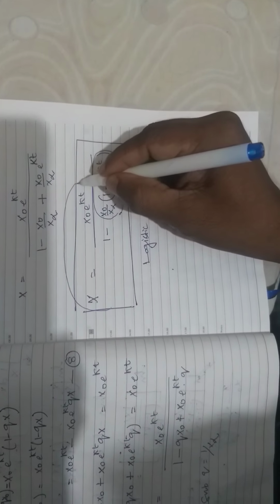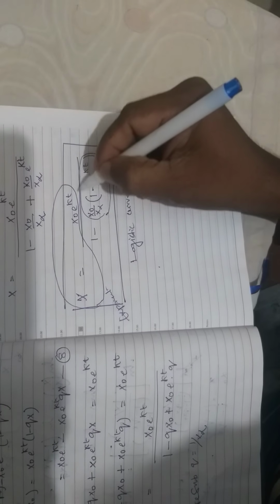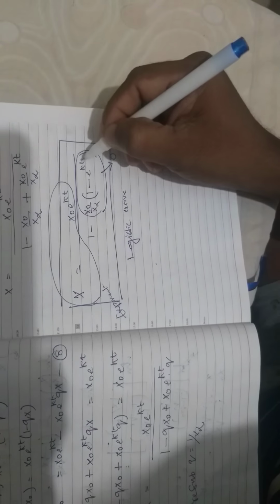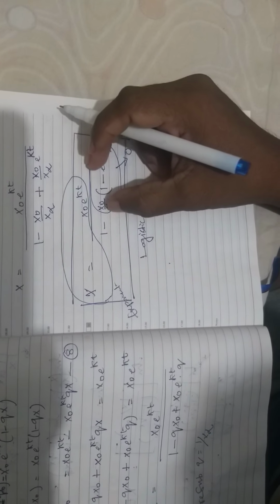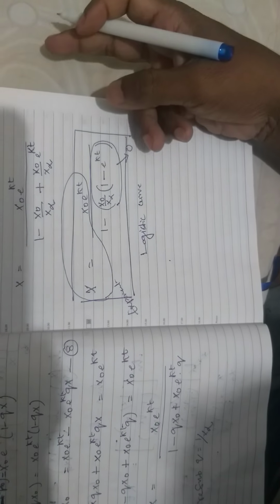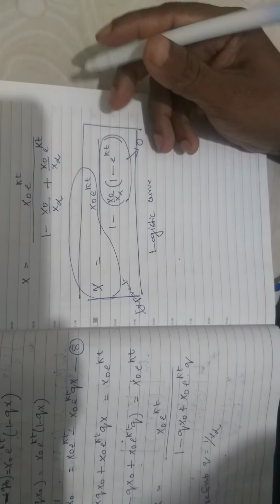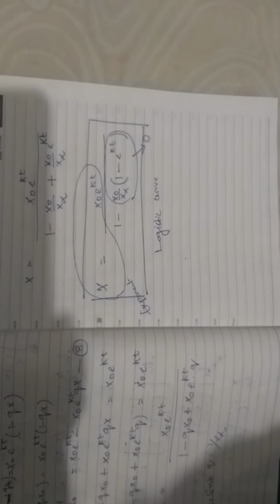This is the exponential equation. So this is a fraction present in the growth that leads to the changes in the growth curve, that is the sigmoidal shape of the curve. That's all for the logistic curve.